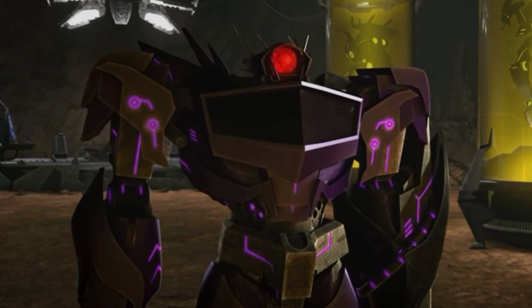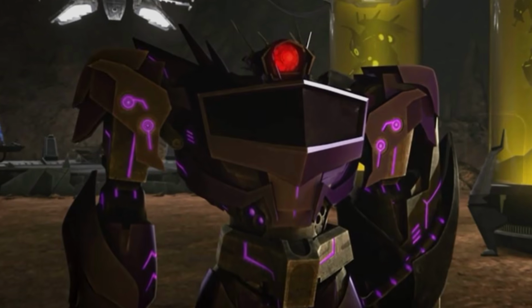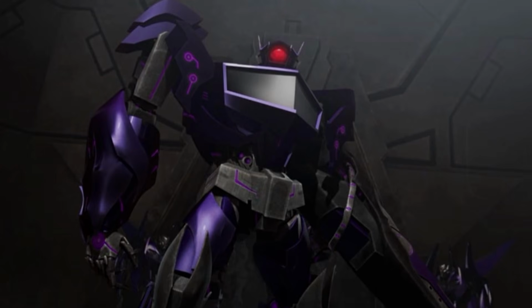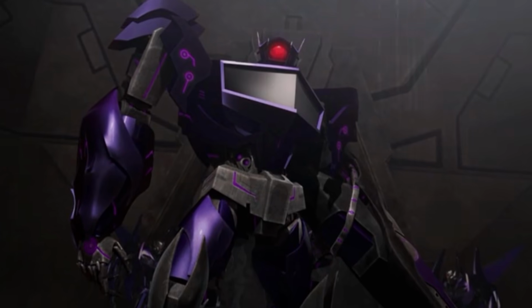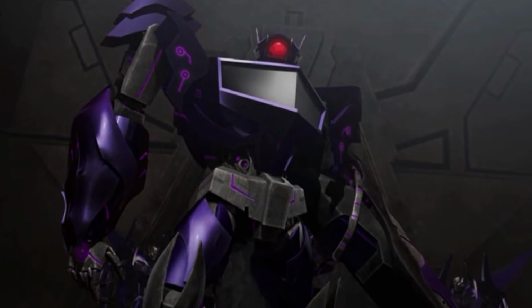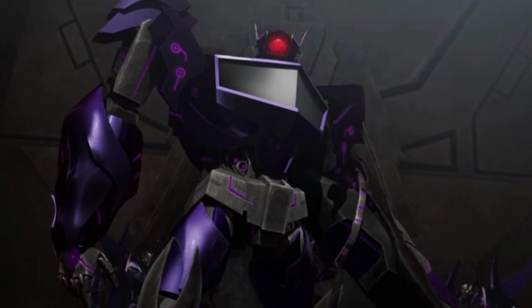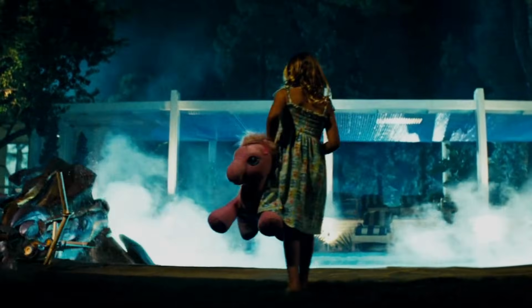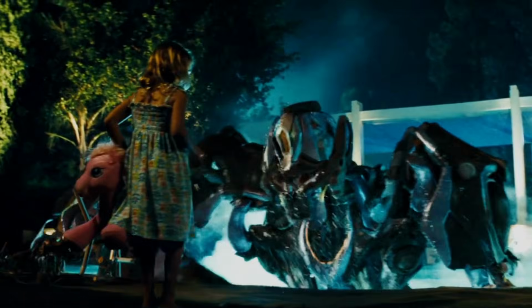During the series, Shockwave demonstrates his expertise by experimenting on the Predacon clones, creating enhanced warriors. He uses synthetic energon and calculates dosage, monitors side effects, and exploits the substance as a strategic weapon rather than simply a boost to power.